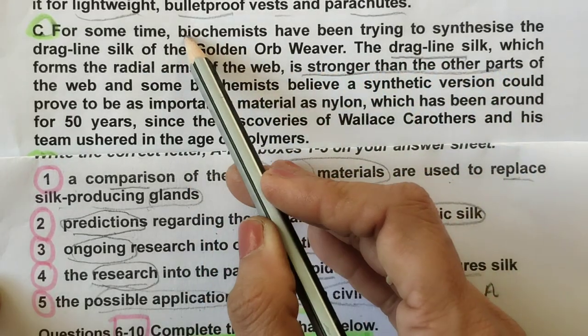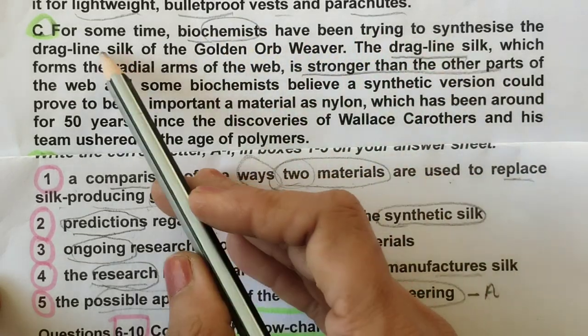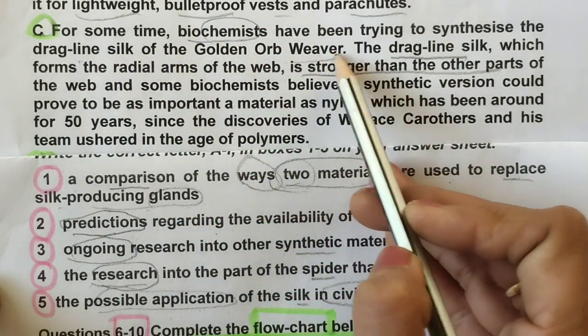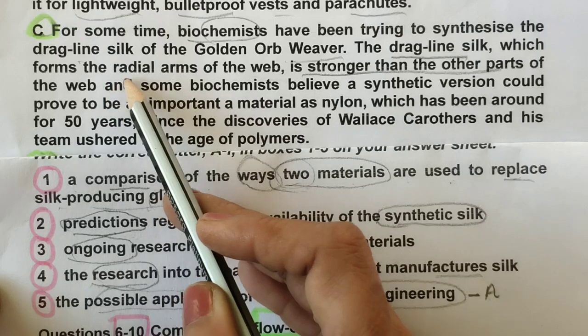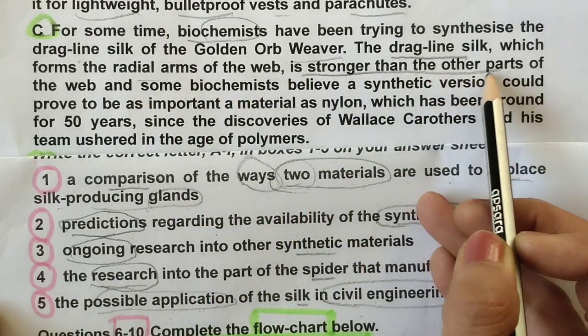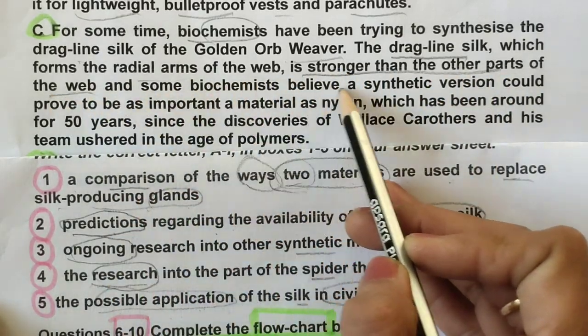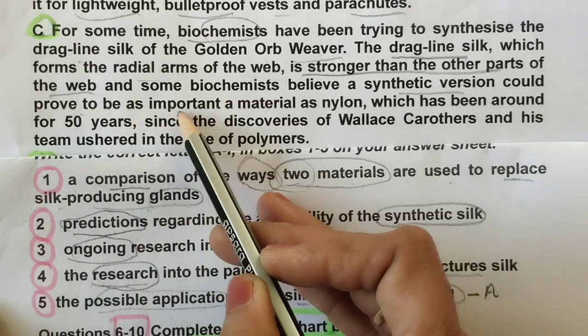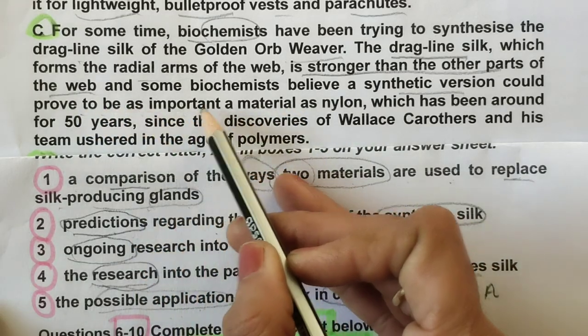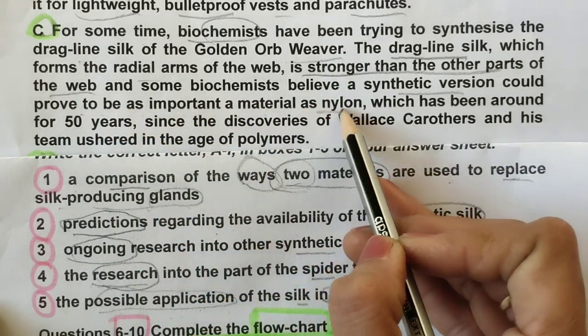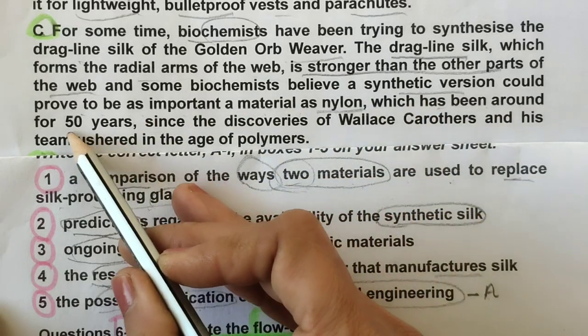For some time biochemists have been trying to synthesize the dragline silk of the golden weaver. Dragline silk, which forms the radial arm of the web, is stronger than other parts of the web, and some believe a synthetic version could prove to be as important a material as nylon, which has been around for 50 years.